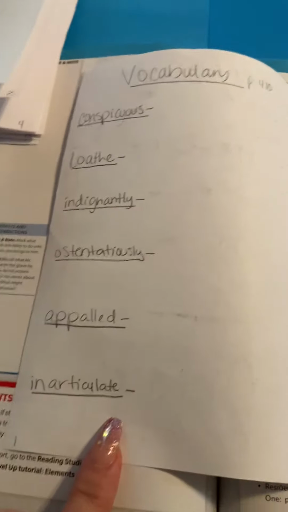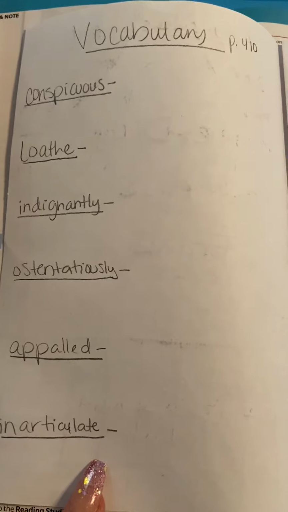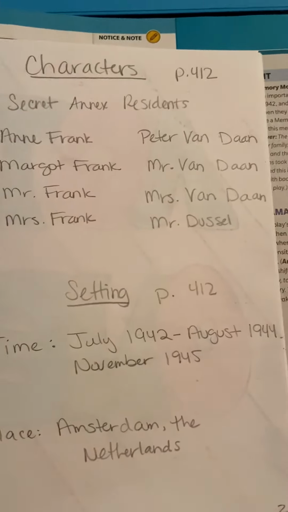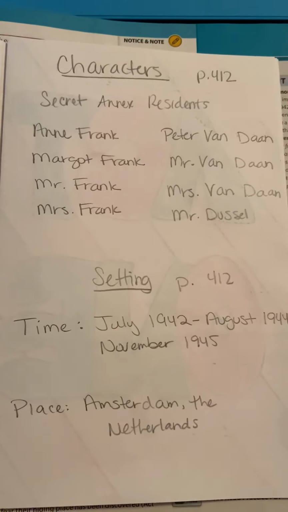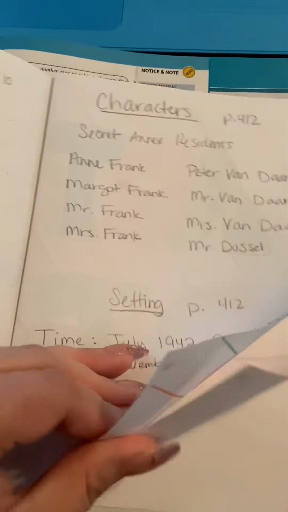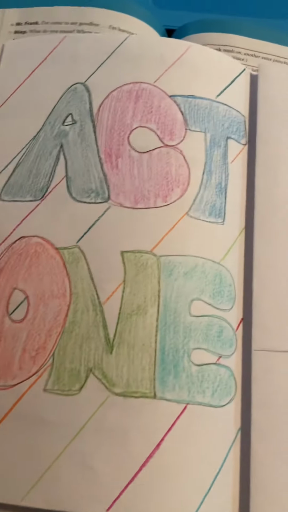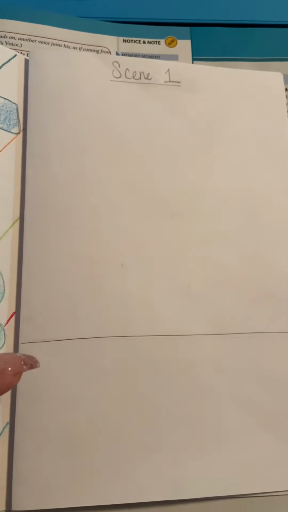On page 1, you're going to write the vocabulary that's on page 410 and define the words. Page 2, who are the characters, and you'll find that on page 412, and the setting, page 412. Page 3 is just a filler page, just act 1. Page 4, you're going to label it scene 1, and then do a line about 3/4 of the way down, and this is where you will answer your question.